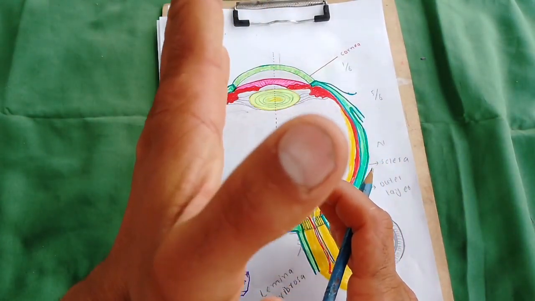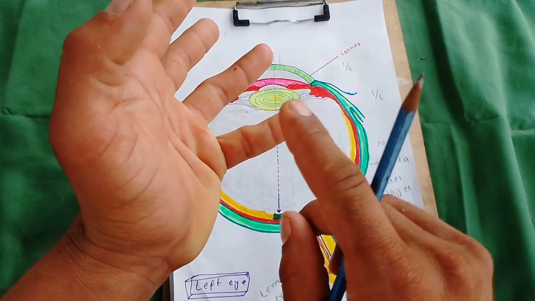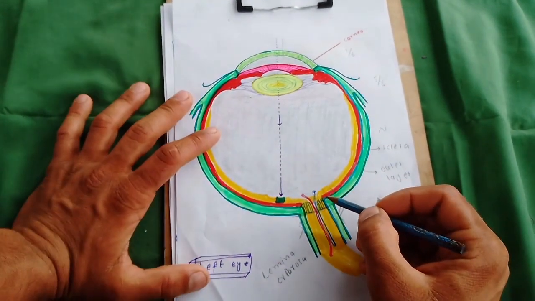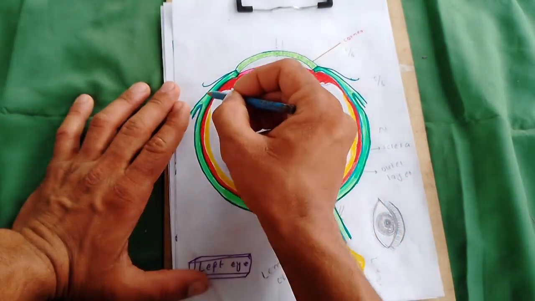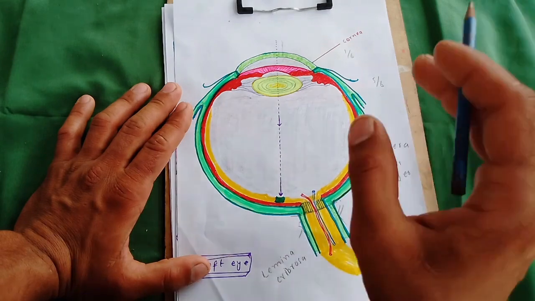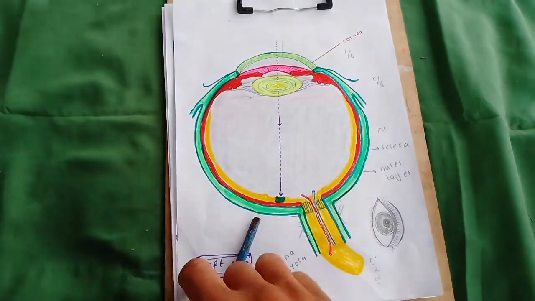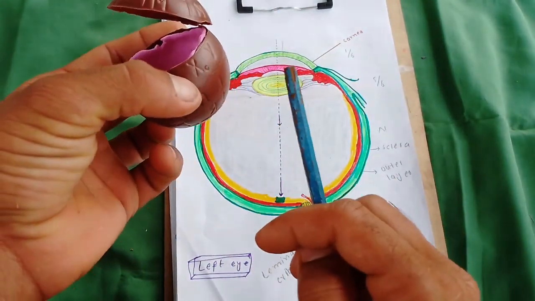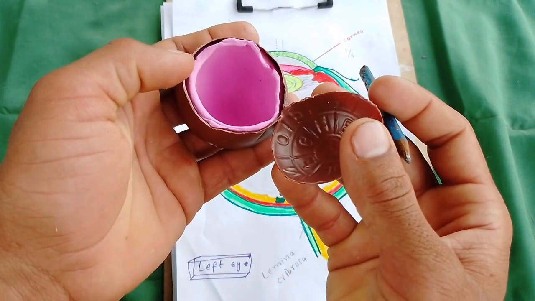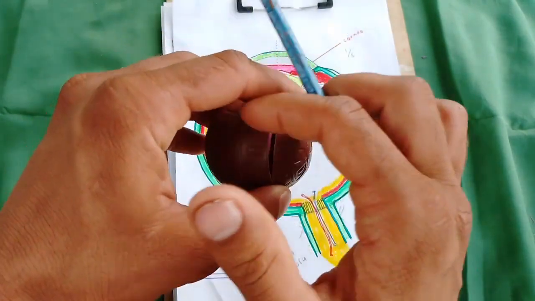So what is the middle layer? The middle layer consists of three parts: the choroid, the ciliary body, and the iris. Let's start. As you know, the outermost layer, the sclera, completely closes the eyeball because it is a protective layer. The inner layer also closes the whole eye except one area. This is the outer layer, the sclera, and this is the inner layer. This one is the middle layer, the vascular layer, which consists of different types of blood vessels and blood capillaries. So it covers the whole eye.